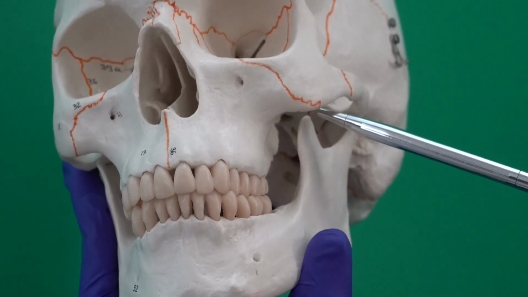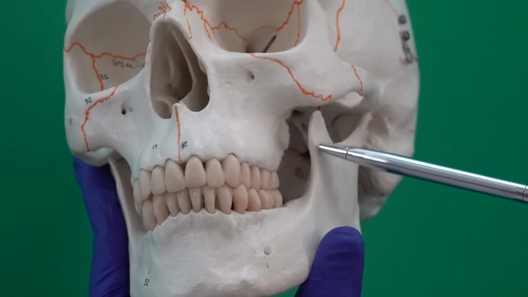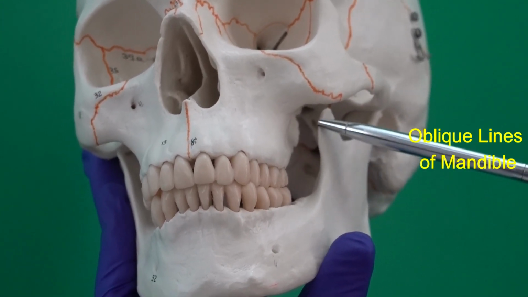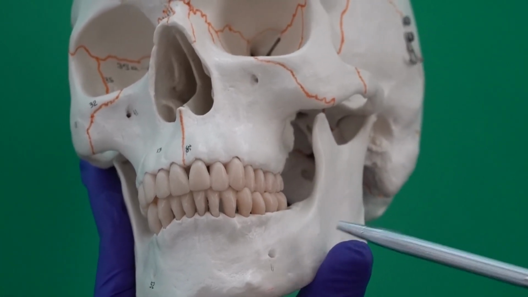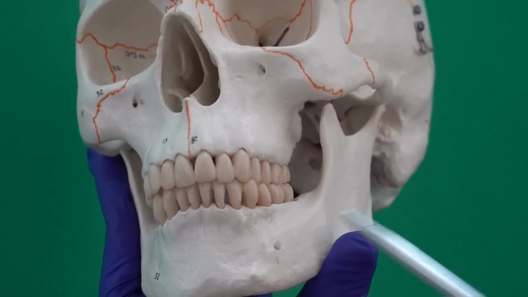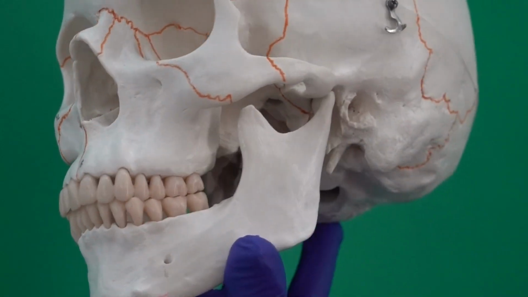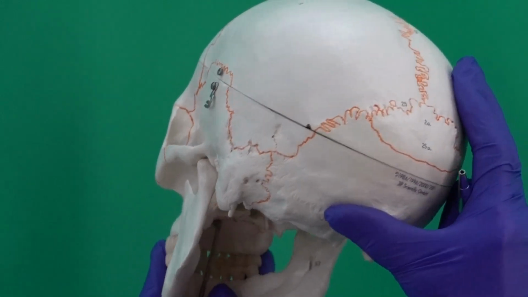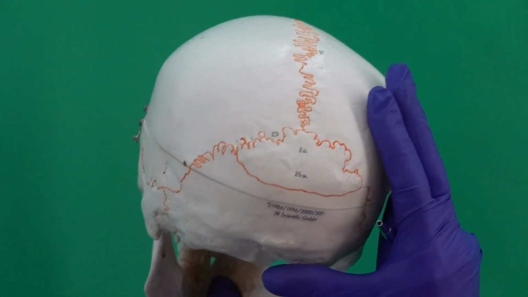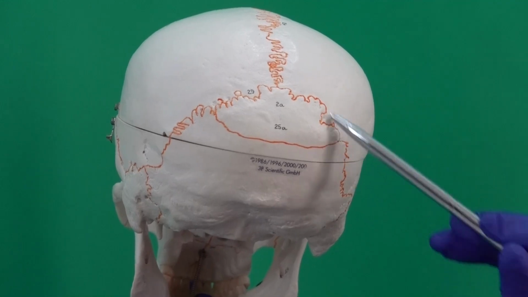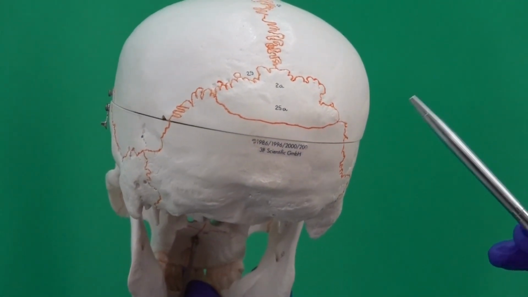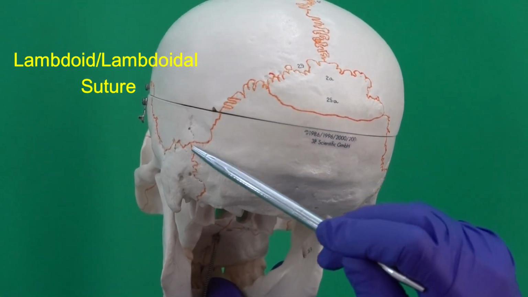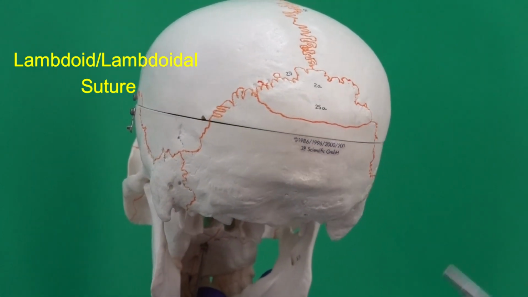And when from the coronoid process I move down, I see this sharp edge that is called the oblique line. So these are some of the important structures of the mandible that we see in anterior and lateral view. Now I quickly go to the posterior view. In the posterior view, I locate the occipital bone. We know that the occipital bone forms a suture called the lambdoid suture with the two parietal bones.